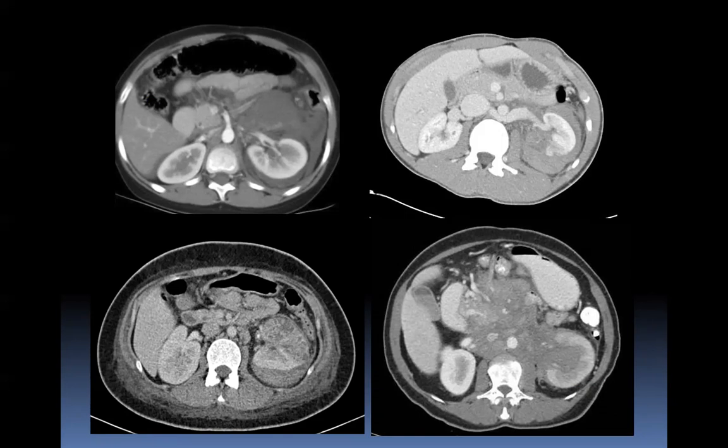So an easy way to remember is shattered kidney is going to be grade 5 when you have vascular injury. 4 is when you have injury to the collecting system. Okay. This one, yes, when you have injury to the collecting system.